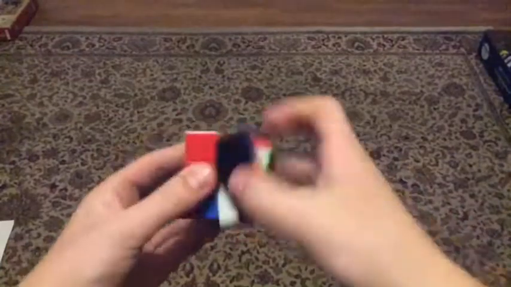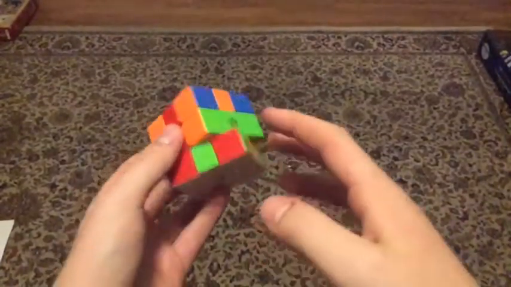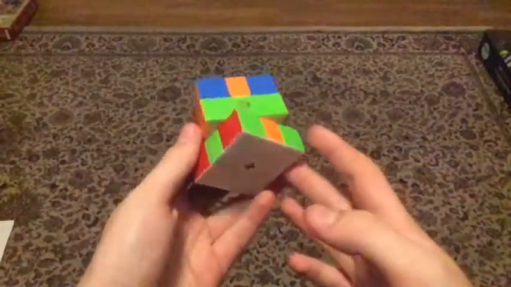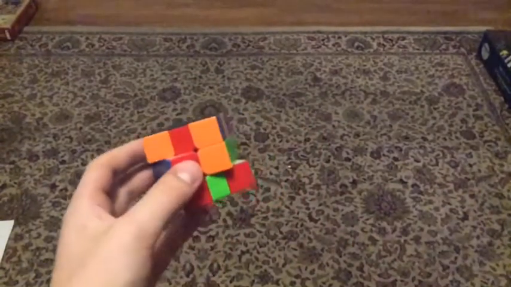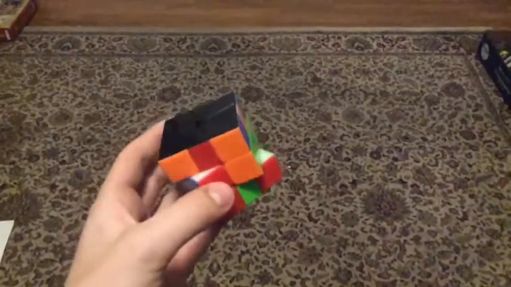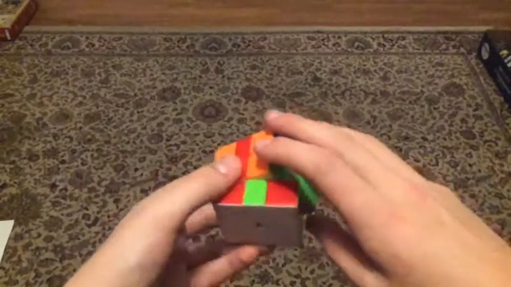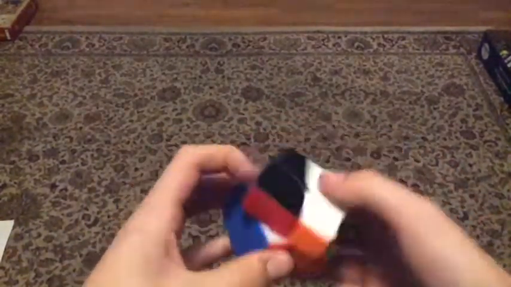Next category is double U perm. So when you have U perms on both the top and the bottom, this will come up a lot. Like by a lot, I mean like a lot. So you really want to be good at this category. It's like most common case.